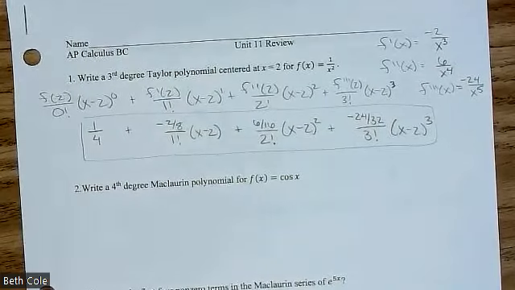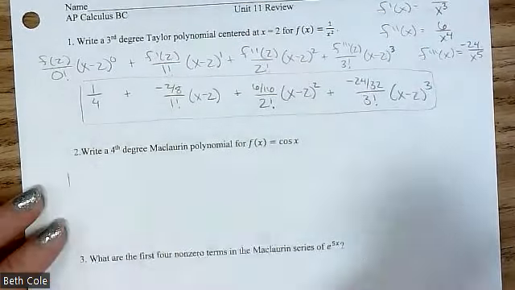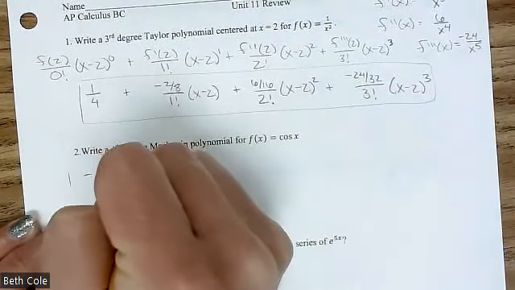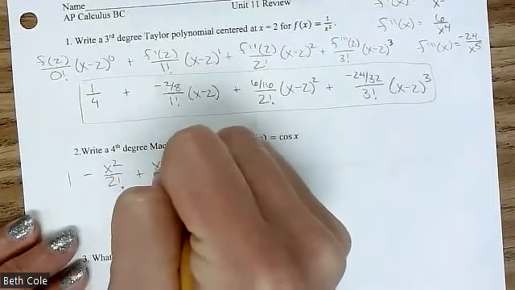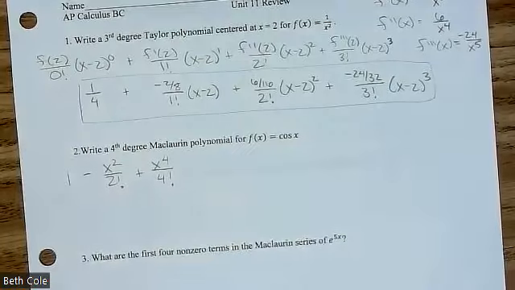All right, number 2, 4th degree Maclaurin polynomial for cosine of x. Actually, these next 3 are the 3 that I told you to memorize: cosine, e, and sine. So cosine x was the even ones. So it starts with 1, it's x to the nothing, minus x squared over 2 factorial, plus x to the 4th over 4 factorial. And I said 4th degree, so you just stop there. Like, that's the answer. That's all you have to do.